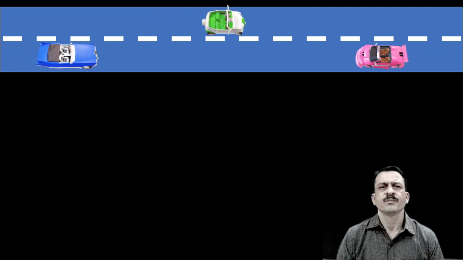We have a road here. The first car, the green color car, we take it as A, which is moving with a certain velocity that is given. In the opposite direction, two other cars are approaching. There is a blue color car, which we take as B, and a pink color car is coming from the forward direction, which is taken as car C.